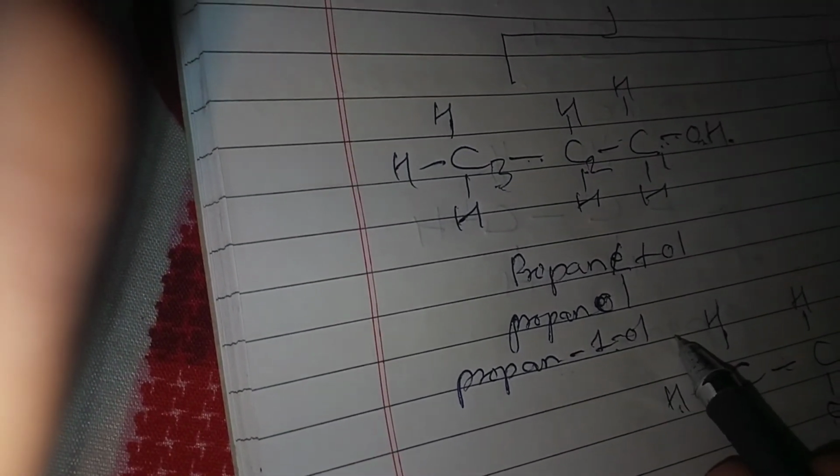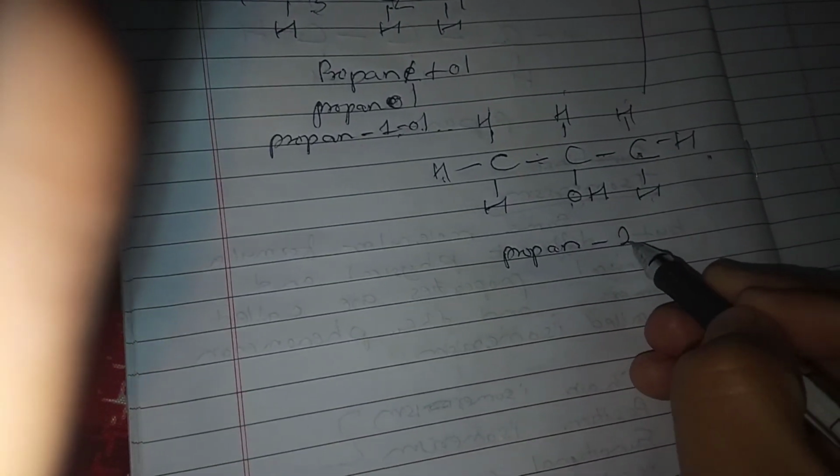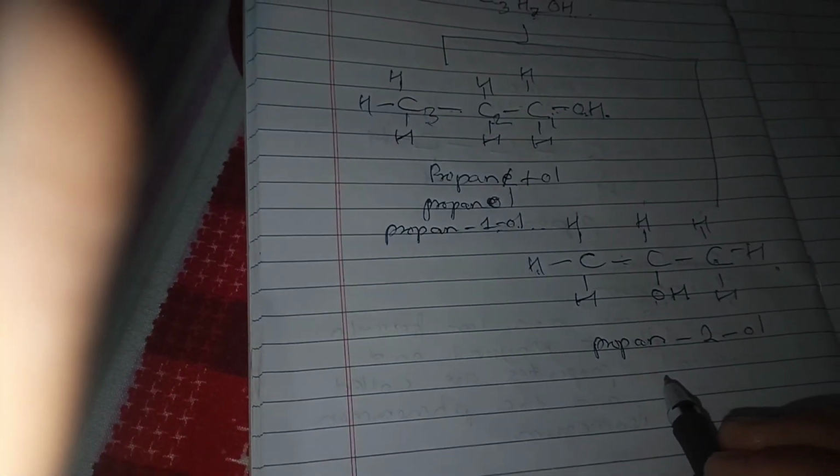OH कुन कार्बनमा छ, 1 मा छ भनेपछि यसको नाम प्रोपेन 1 ओल. अब अर्कोको नाम चाहिँ, यो दुईटा कार्बन, तीनटा कार्बन छ, फेरि प्रोपेन, यो 2 मा छ सो 2 ओल, प्रोपेन 2 ओल. बुझ्यो हैन, so this is example of position isomerism.